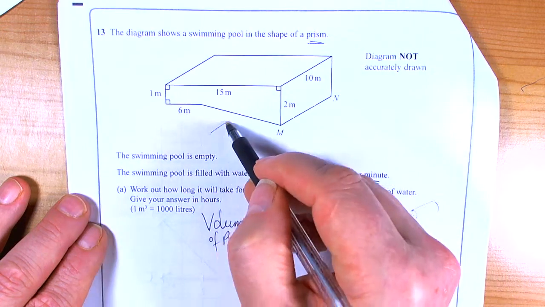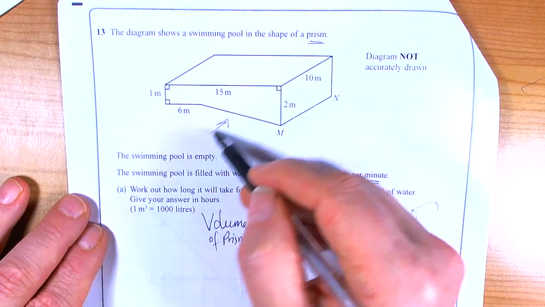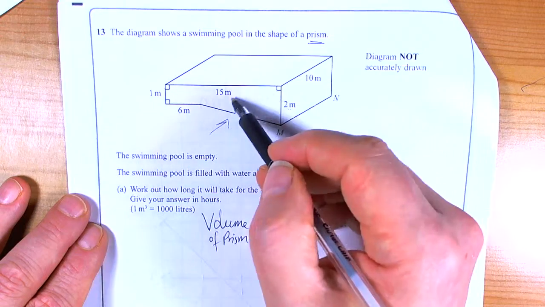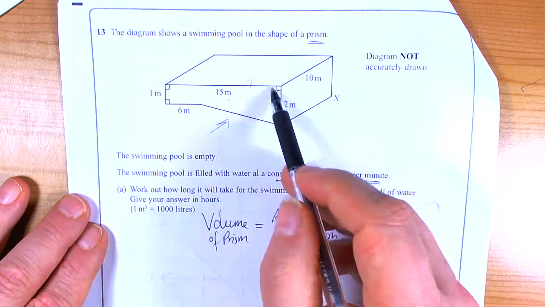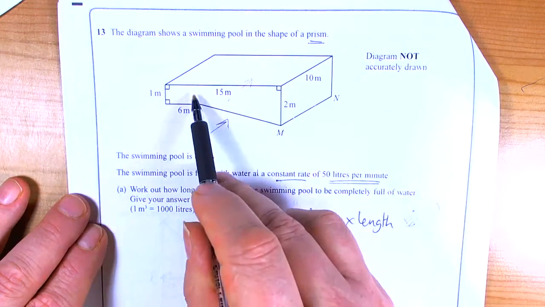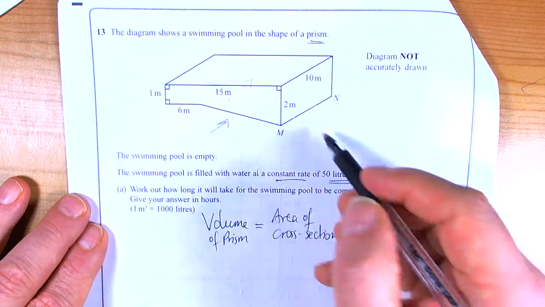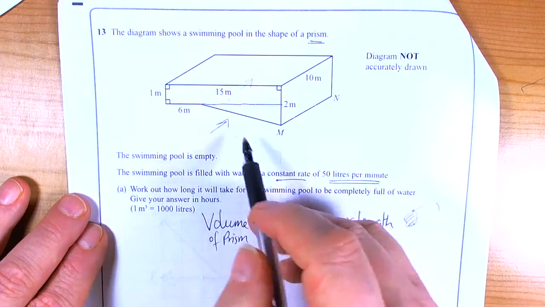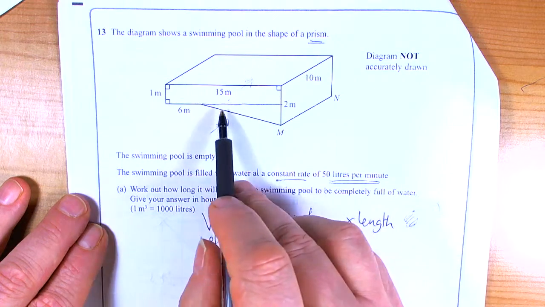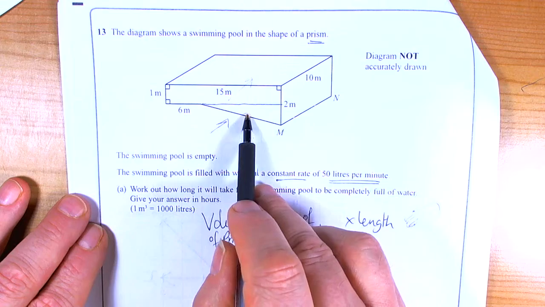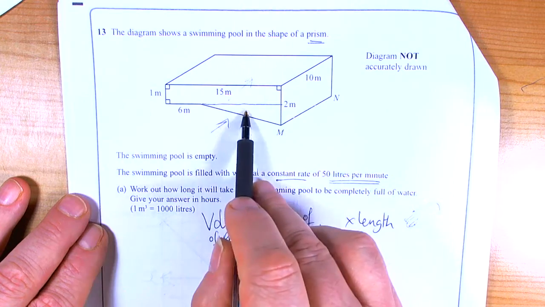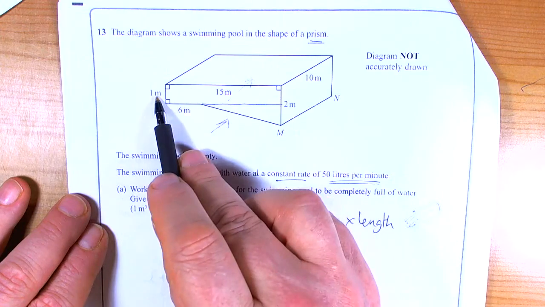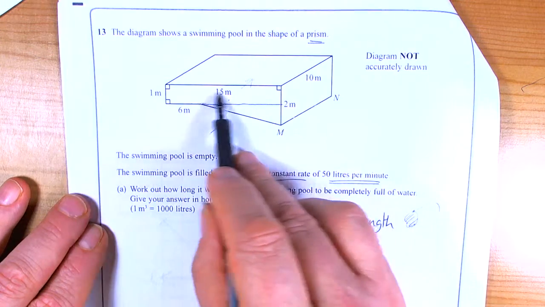So it looks like the cross section is going to be in that direction. And as we can see, if we imagine this, it's going to keep moving through the shape at the same size throughout. So this is our cross section. So basically we're going to split this up to work out the area, and there's lots of ways of splitting this shape up, but this is probably going to be the more straightforward one. So we're going to create a rectangle and a triangle. The rectangle, we can see quite quickly, has got a height of 1 and a width of 15.